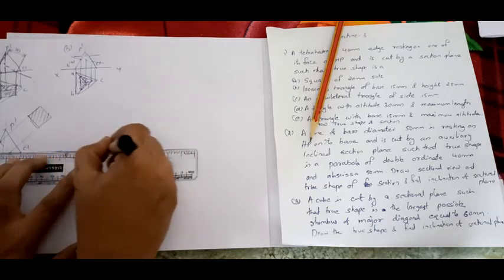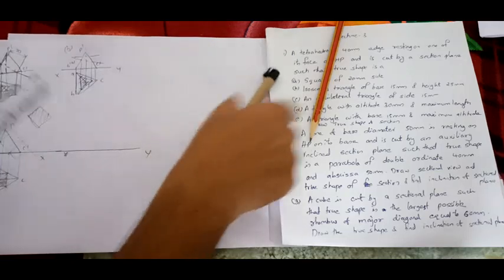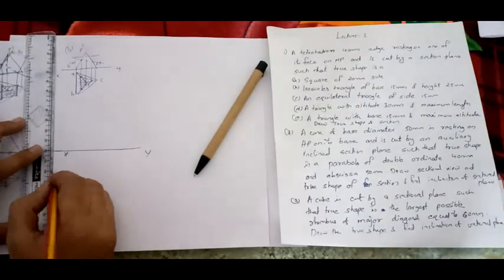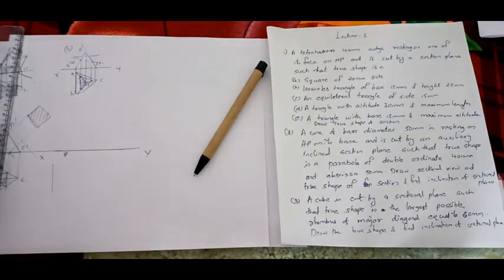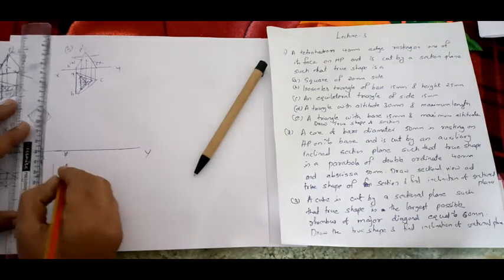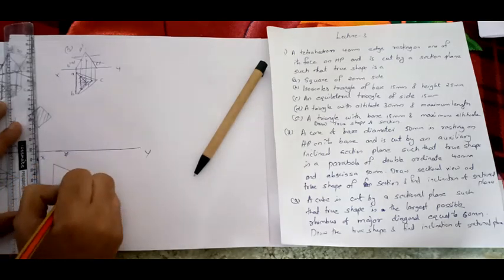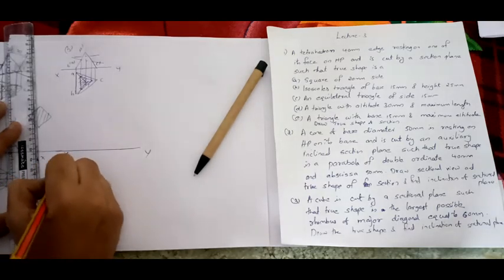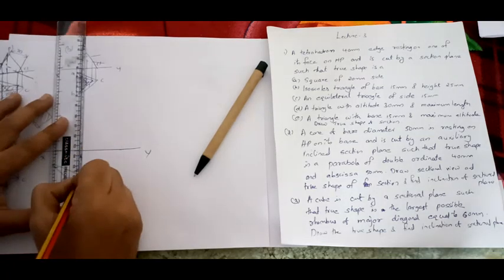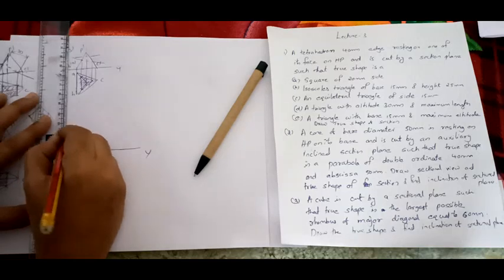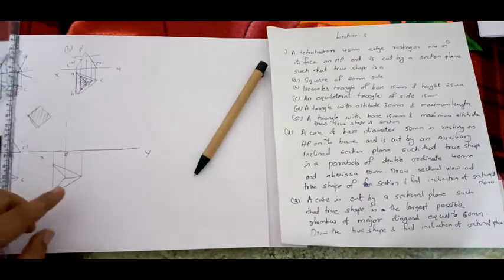So I am extending the same XY line. This one is your XY line. Redrawing this figure, you already know how to draw the tetrahedron, so I will draw it quickly. Same tetrahedron, same size. Remember, the tetrahedron does not have any height; instead, you have to find the true shape.